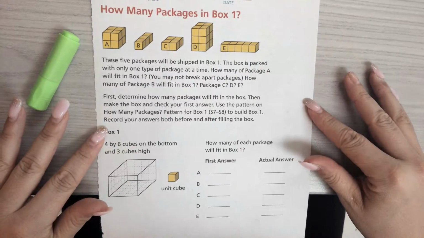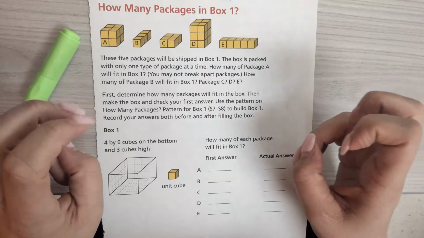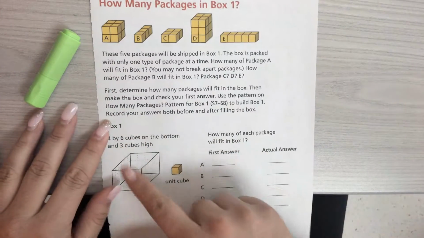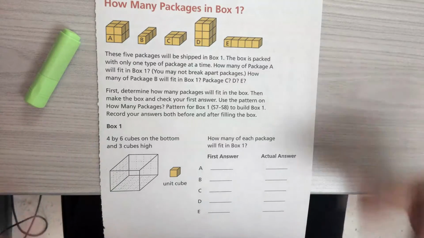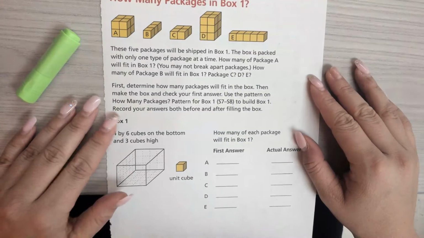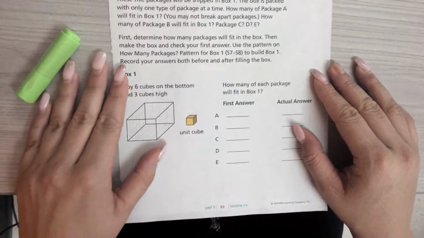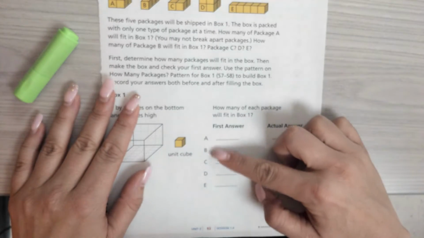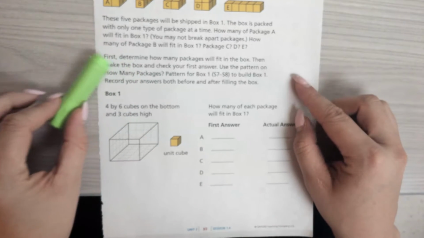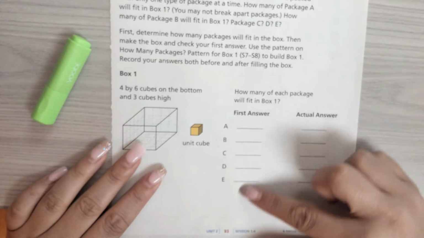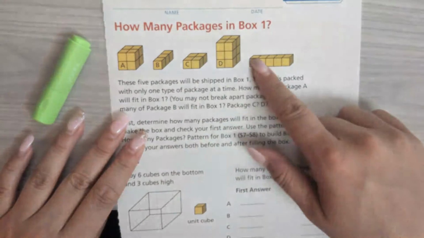So what it looks like is it's asking us how many packages, and what we're doing is we're acting like these are packages, okay? And how many packages can fit in this box if we were to pretend like we were shipping items somewhere. And so what the students have to do first is figure out just by looking at these items A, B, C, D, and E. Obviously you have those letters running down the side. These letters pertain to those packages along the top.